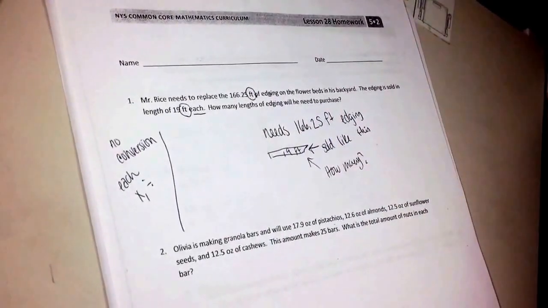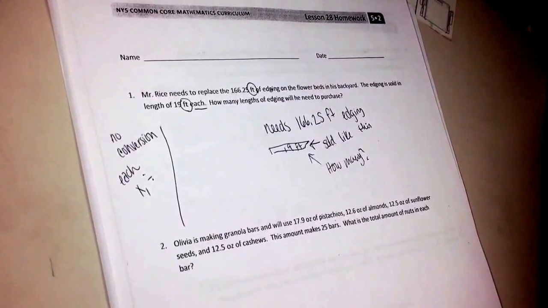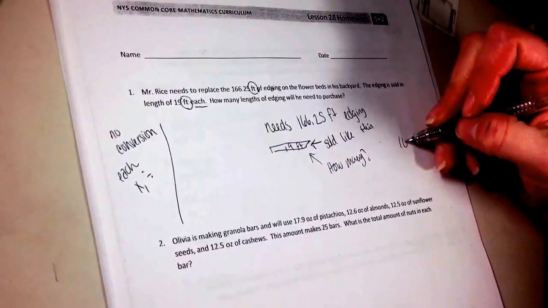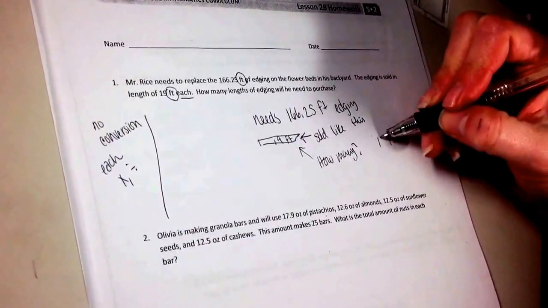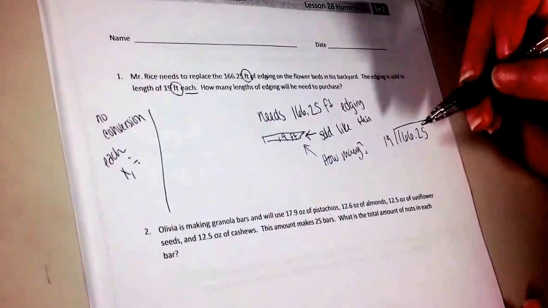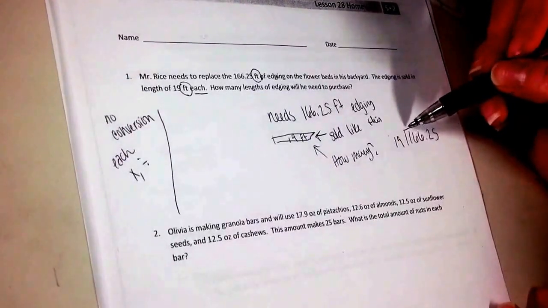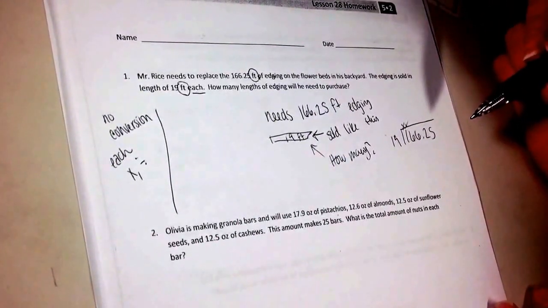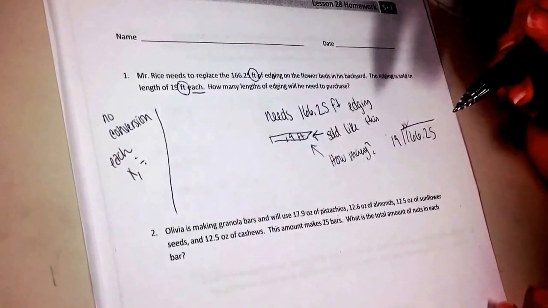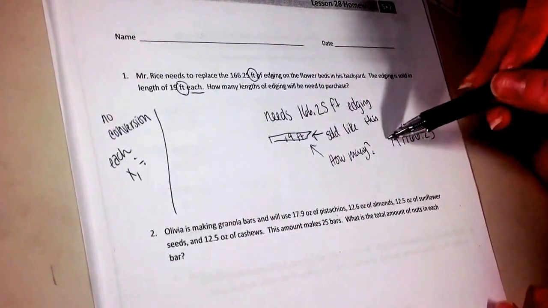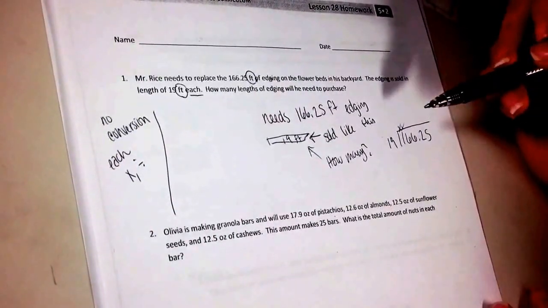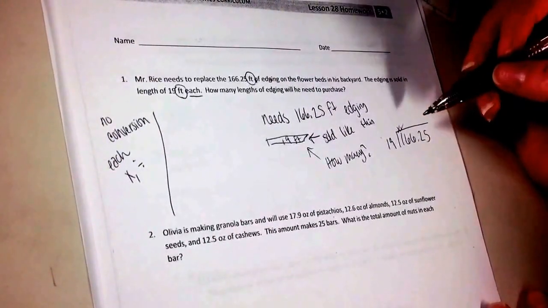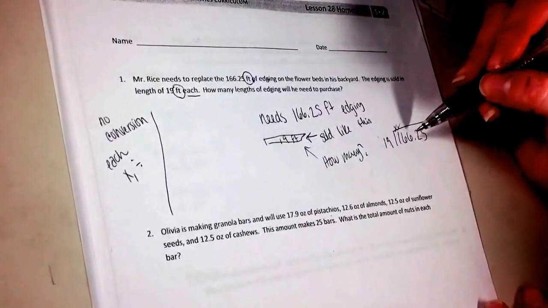Okay, I just kind of drew a picture and I'm getting my thoughts together. So if I know that he needs this amount and I can only buy it in sections of 19 feet, I'm going to see how many 19 feet sections I need. I'm going to divide. So 19 will not go into 1, it will not go into 16, but it will go into 166. I don't know exactly how many times, so I'm going to think of this as a 20 and this as 160. I know that 8 times 2 is 16.